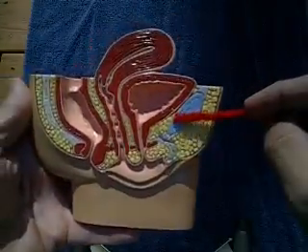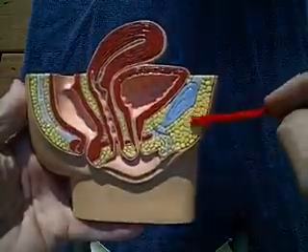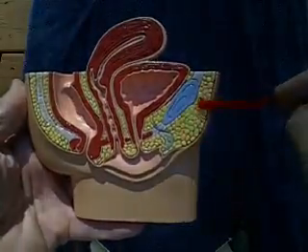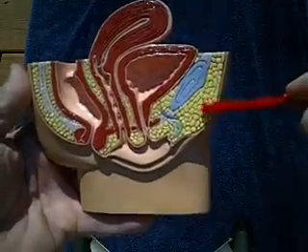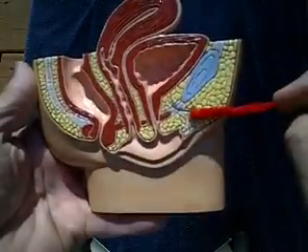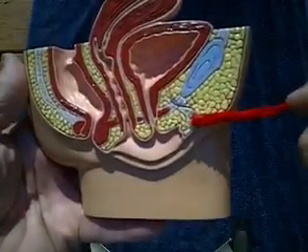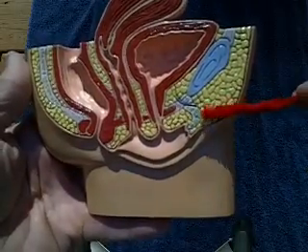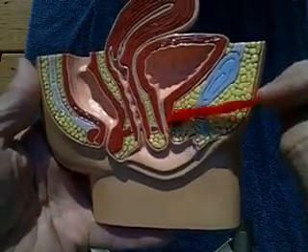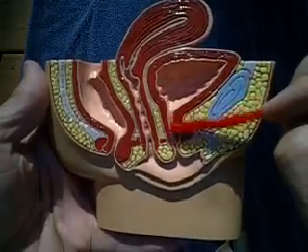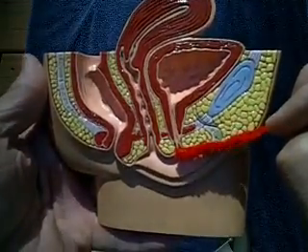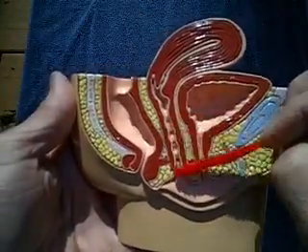Go back to the front. Anterior to the pubic symphysis, we have all this adipose tissue. That adipose tissue all makes up the mons pubis. Okay? This little blue boomerang-shaped thing on this model here, that's the clitoris. And then again, posterior to that, we have the urethral opening. So the urinary bladder drains via the urethra. Posterior to the urethra is the opening to the vagina.